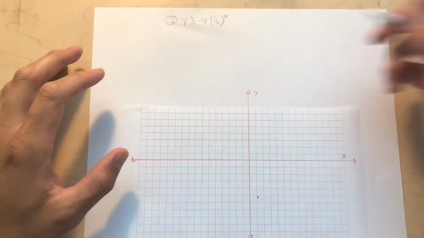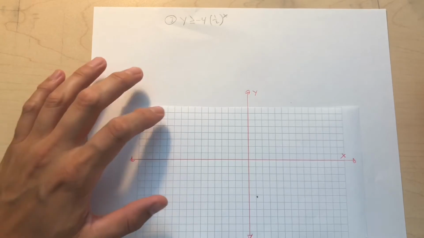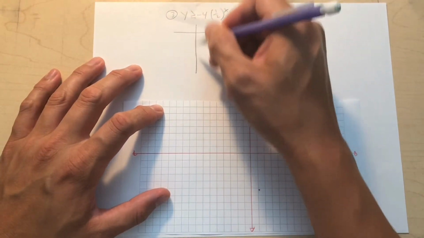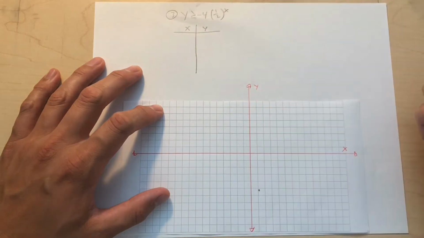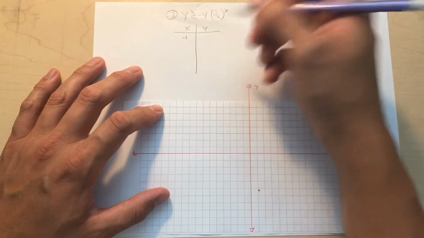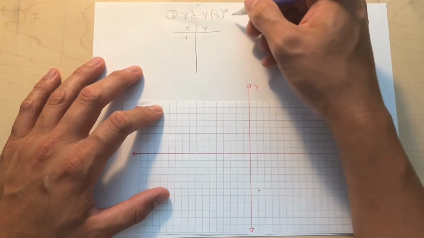All right, and this is number 3. Pretty similar to what we did earlier. Let's go ahead and draw a table, x and y. This one I want to start at -1 because I know we can flip that. Again, you can just choose 3 points. I like using -1 for this one.